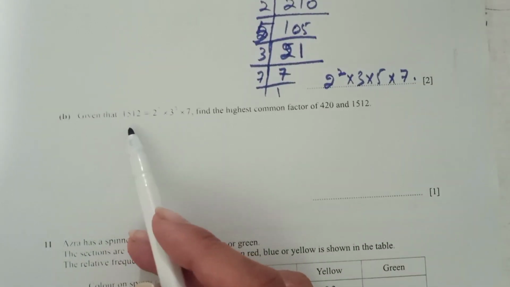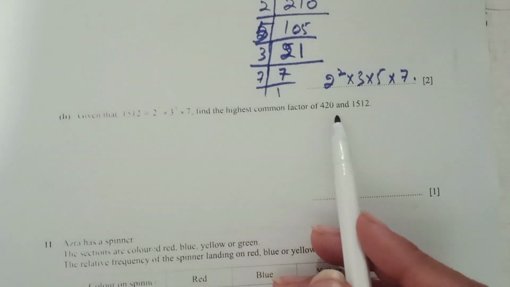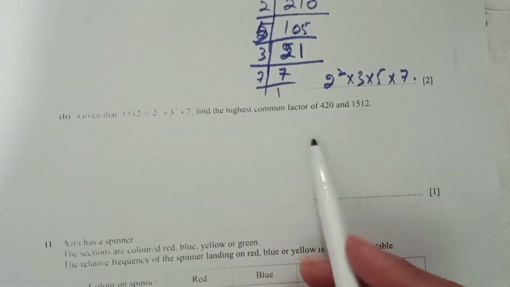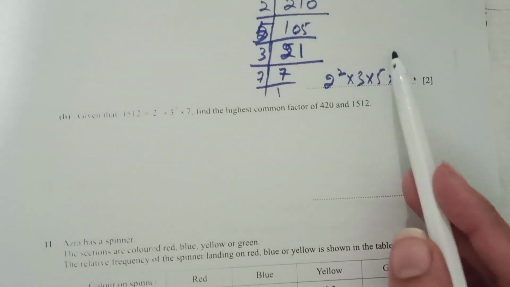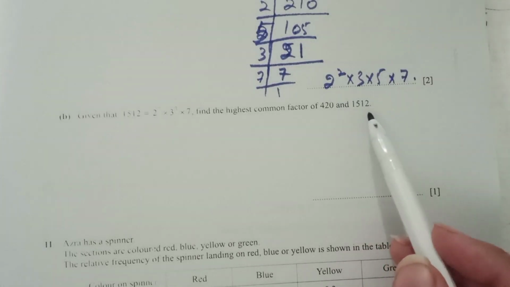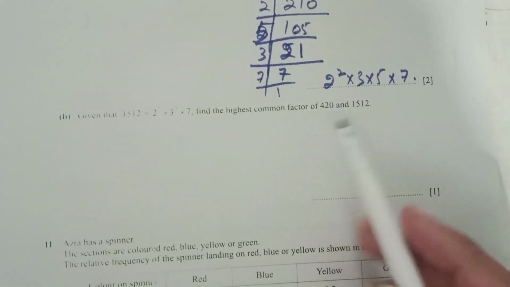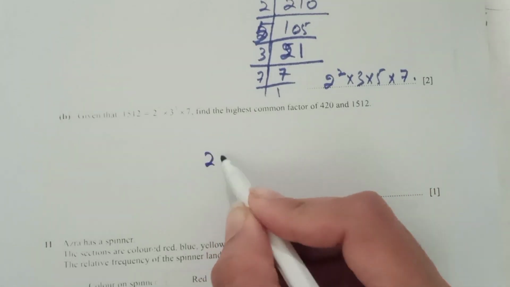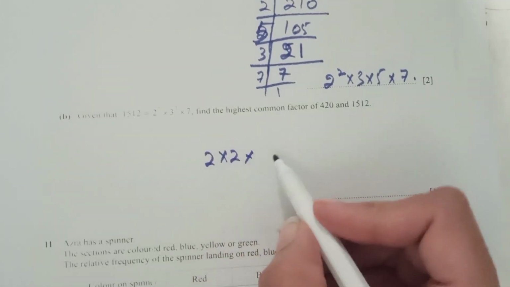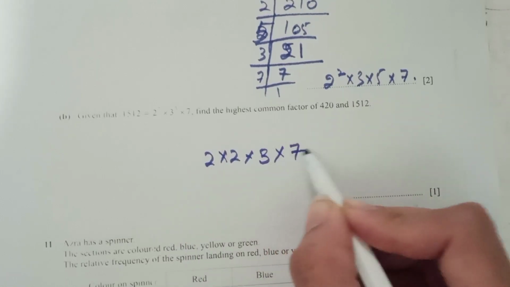Now students, find the highest common factor of 420 and 1512. We already found the prime factors of 420, and we now have to find the highest common factor. We know that the common things give the highest common factor, and there is 2 power 2, it means 2 times 2, and 3 is also common, 1 3 and 1 7.